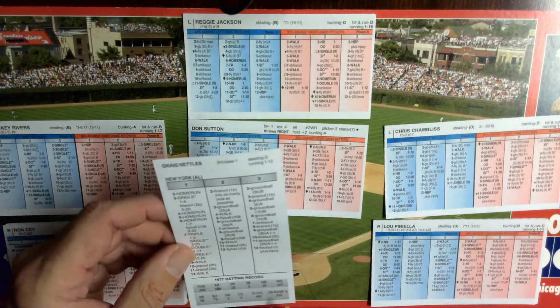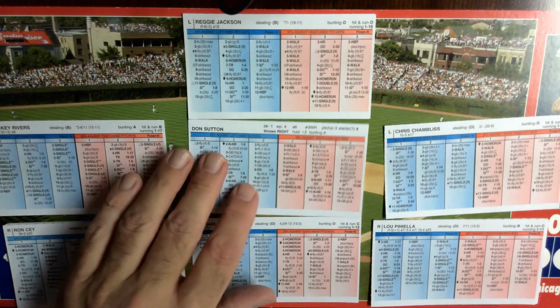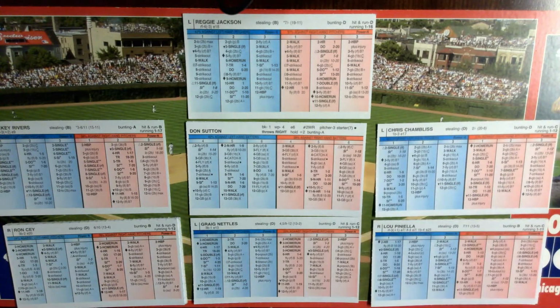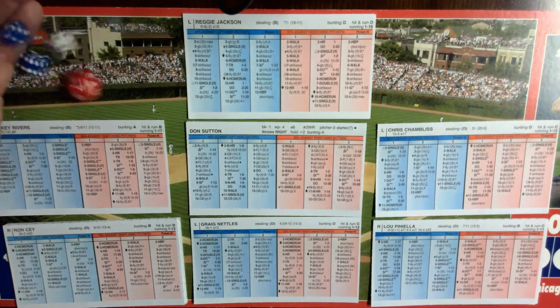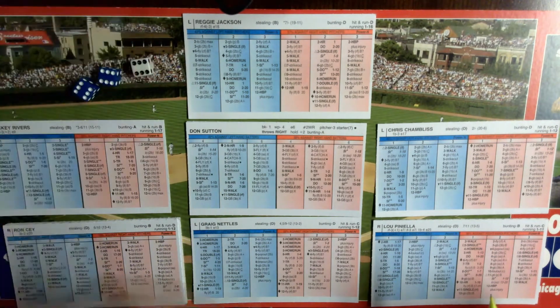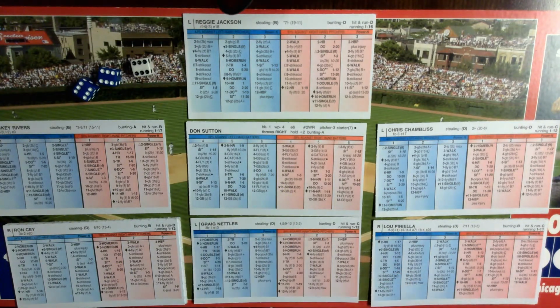Graig Nettles hit 37 home runs in 1977. This isn't the guy that you want to be facing with the bases loaded early in the game. So let's see what happens here. So the pitch to Nettles. Wow, Yahtzee. That's a 6 and a 12. A 6 and a 12 against a left-handed batter is a ground ball pitcher X.